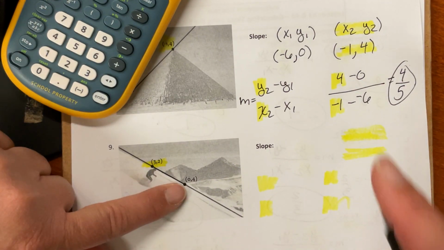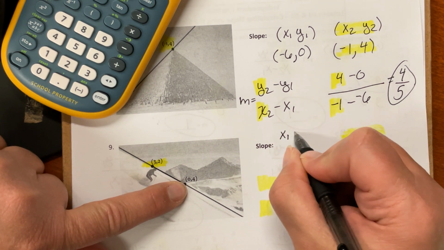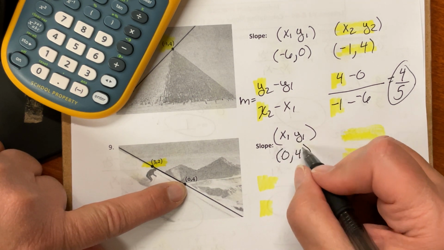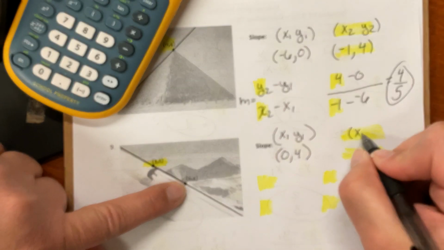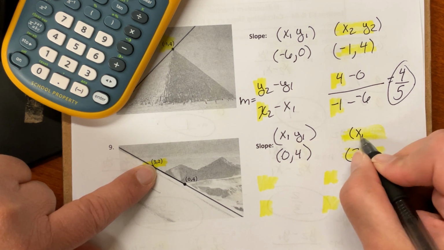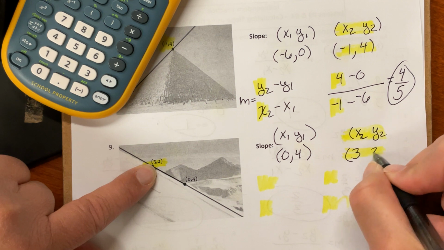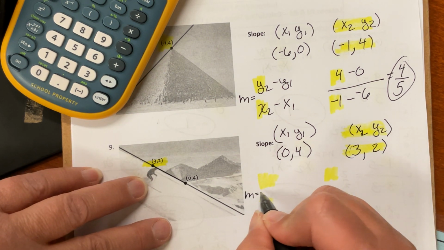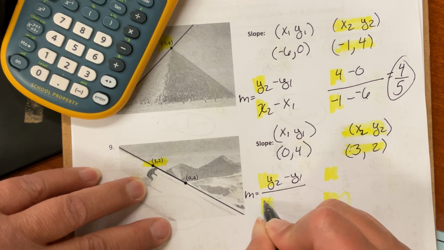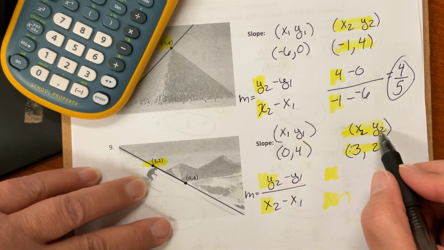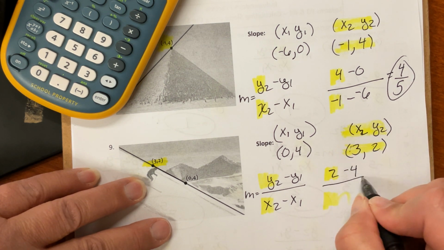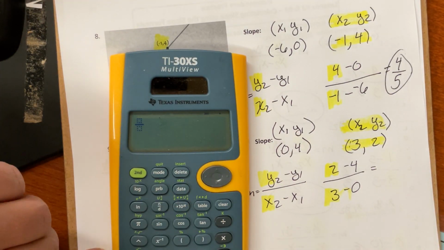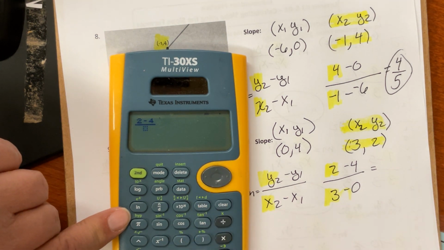So let's try this one. My first point, my x1, y1, is the lower point here, 0, 4. So x1 is 0, y1 is 4. And over here, sorry, x2 is 3, and y2 is 2. Okay. M equals y2 minus y1 over x2 minus x1. y2 is 2 minus 4 over 3 minus 0. And I put that in my little handy dandy calculator here. 2 minus 4 over 3 minus 0.